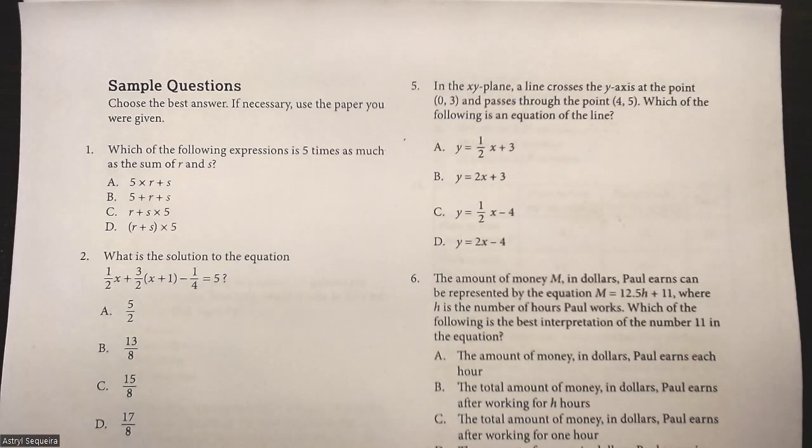All right, in this video, we are going to do the IMSA, that's the Intermediate Math Skills Assessment, and we're going to do the quantitative reasoning, algebra, and statistics sample test posted on the Algonquin College website. So let's get started here with question number 1.